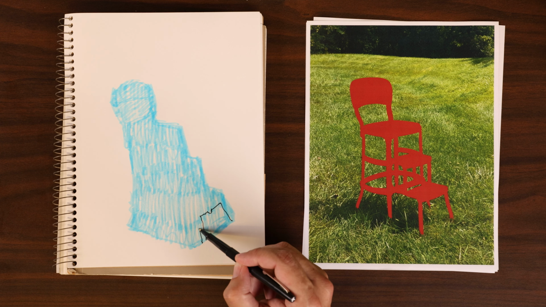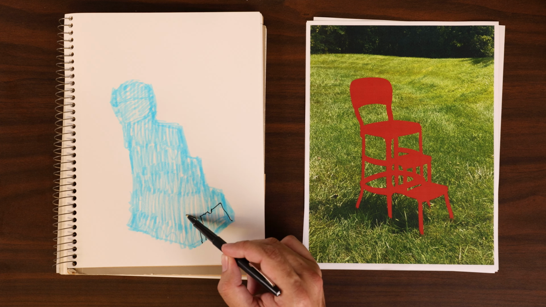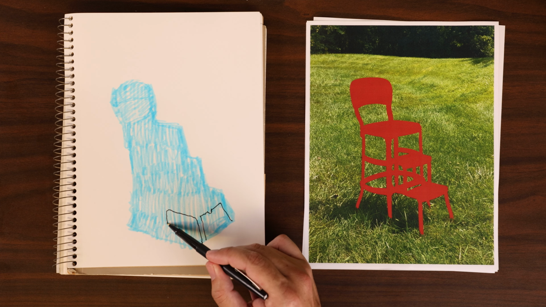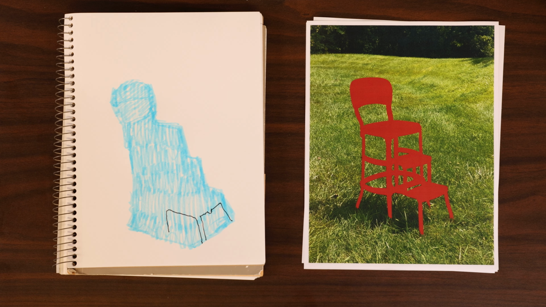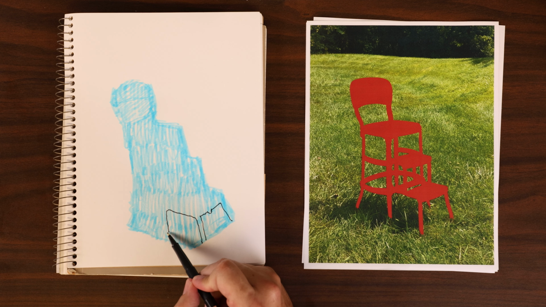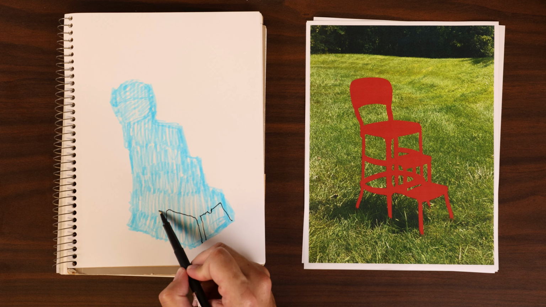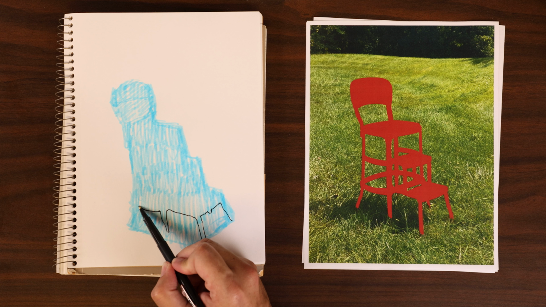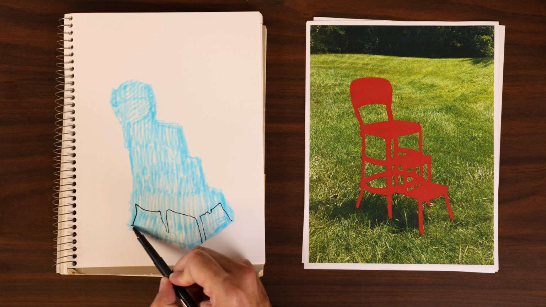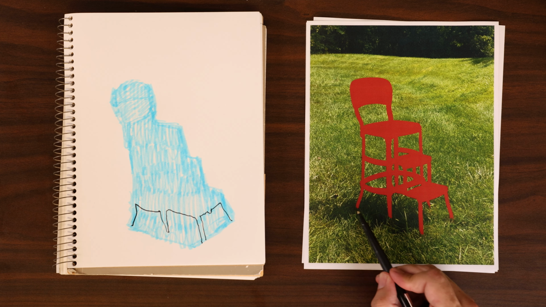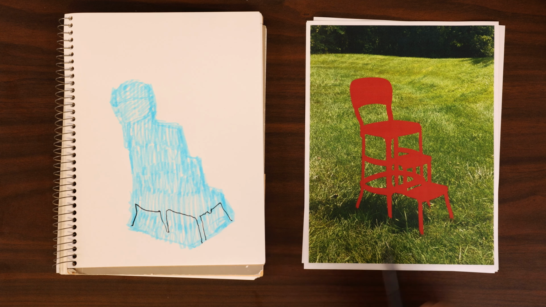Now I'm going to draw this shape off of that one. This leg sits a little bit higher up, so keep an eye on that one.